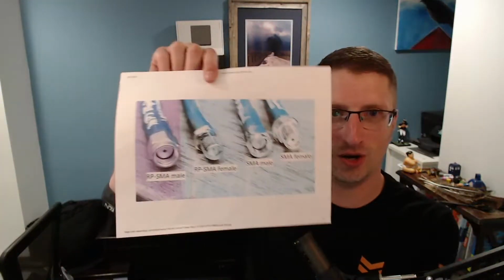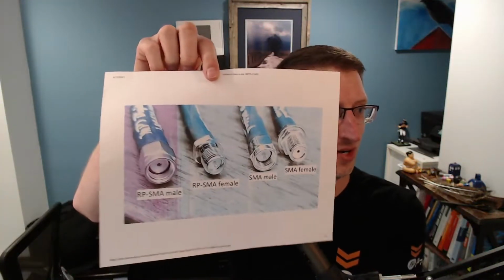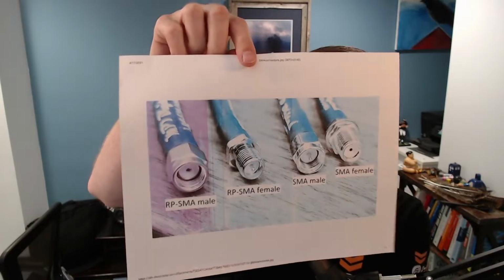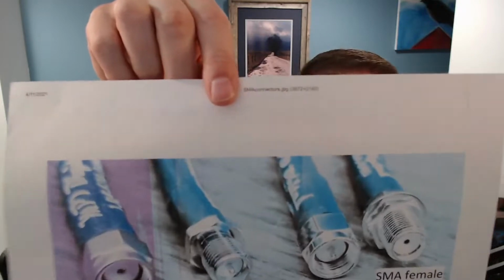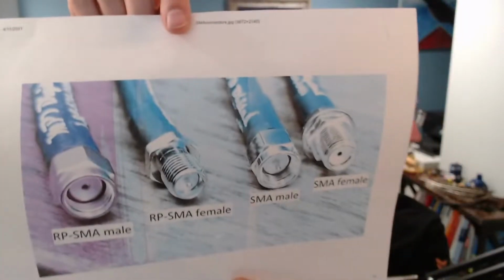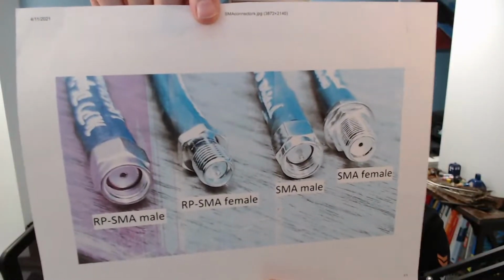Because I didn't notice this at first. So this is my handy dandy chart. I always keep this around because it's very, very important to look at this and get your connector types straight, right? So I'm just gonna bring this even closer. There we go. All right. So now that you've all seen that, now I want to compare this with what it is.